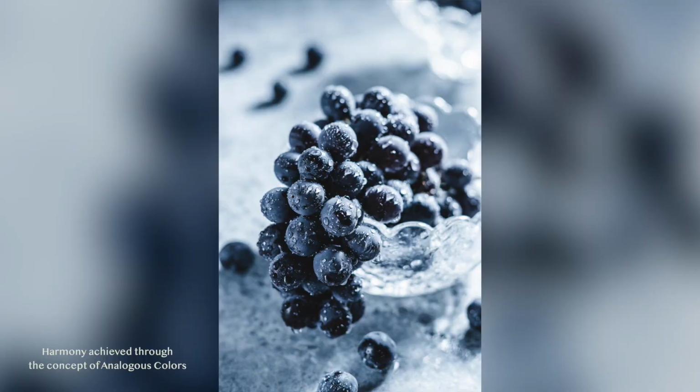Here's an example of using the concept of analogous colors in order to create harmony in a photo. In this case, I purposefully chose a backdrop that was blue in color to shoot these bluish grapes on. And the reason why I did that is because I wanted to create an image that had lots of variations of blues. So from light blues in the back of the image to darker blues in the foreground, all those blues together kind of create a harmonious image and one that is very pleasing to look at.